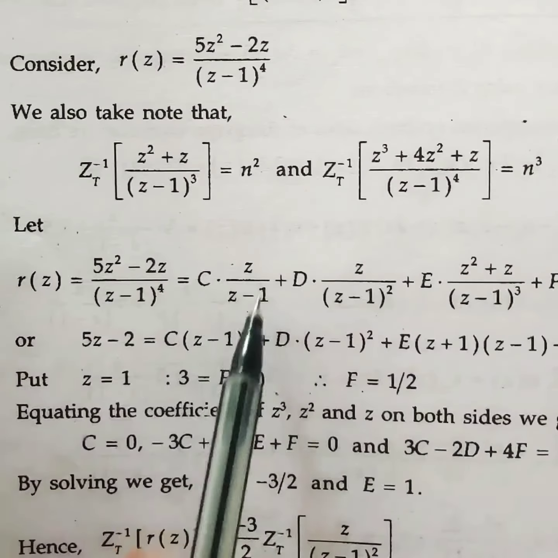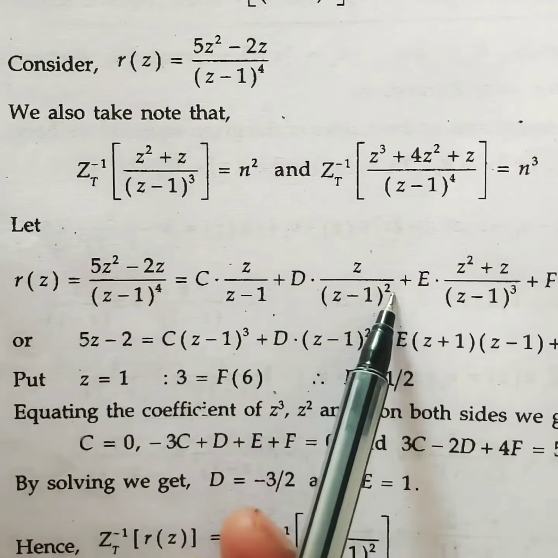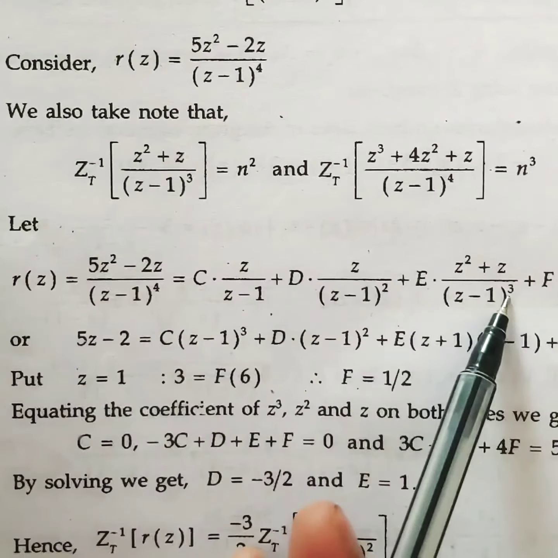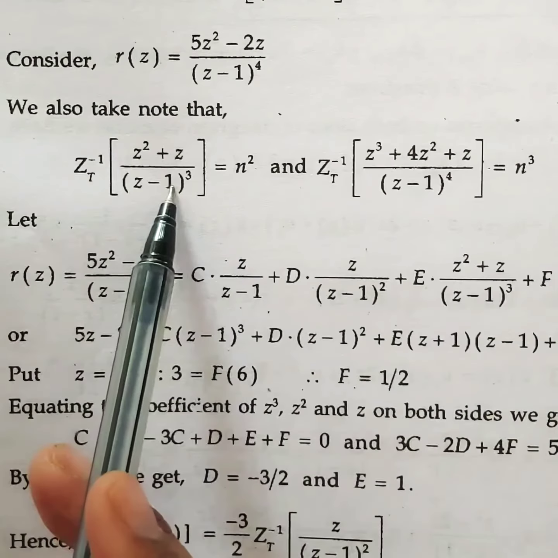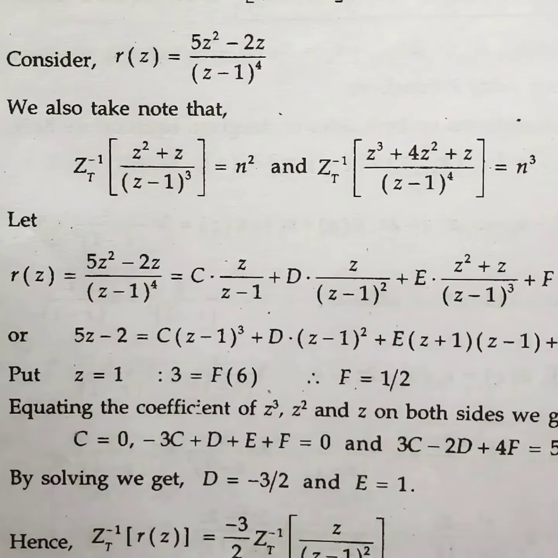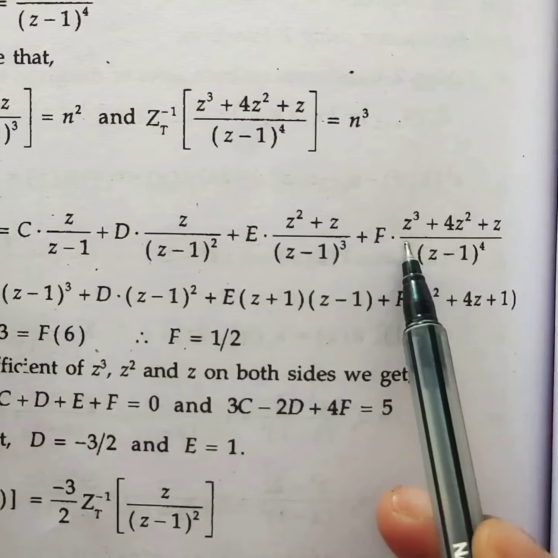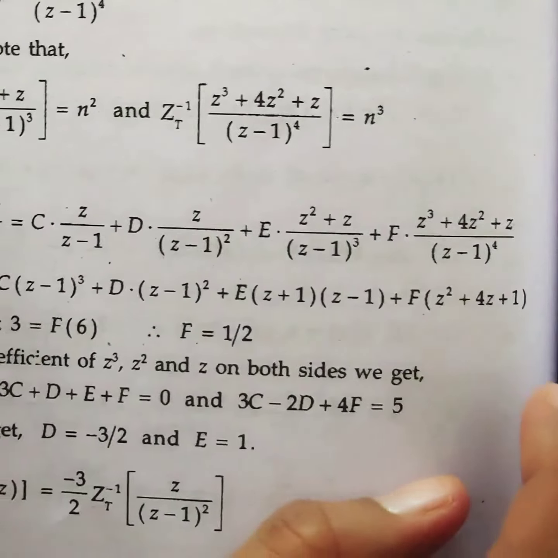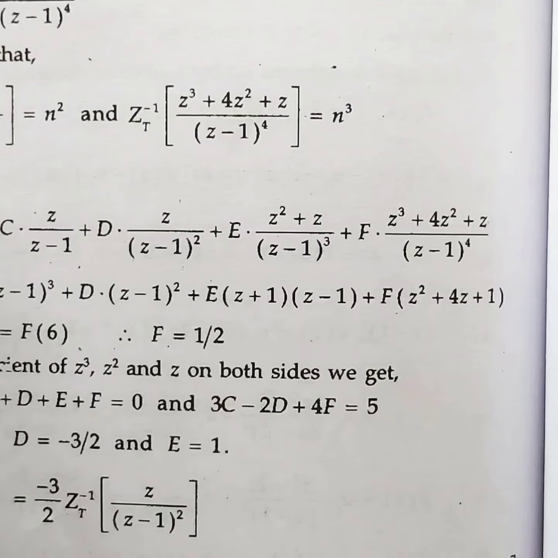So C into z by z minus 1 plus D into z by z minus 1 square plus E into, what is the third term? z minus 1 the whole cube. So what do I want in the numerator? z square plus z, because I want to apply this formula. And finally plus F into z cube plus 4z square plus z by z minus 1 the whole power 4. So far we have seen problems with the k, right? So here it is z minus 1 in the denominator.